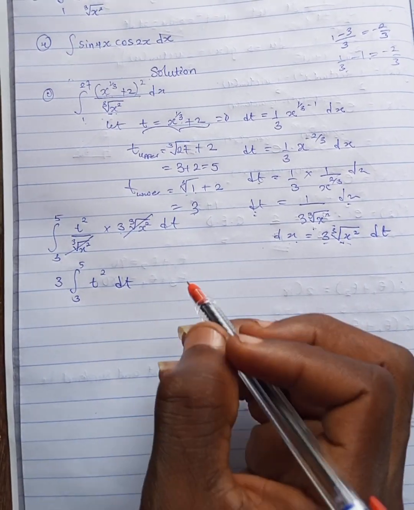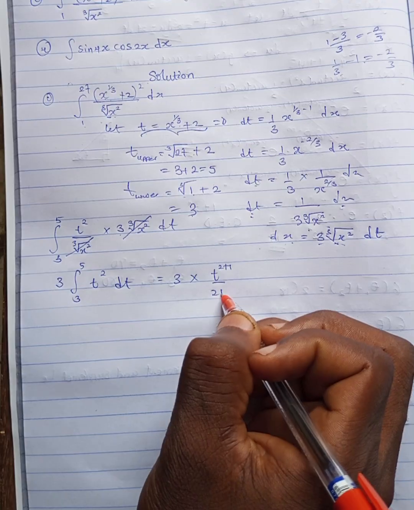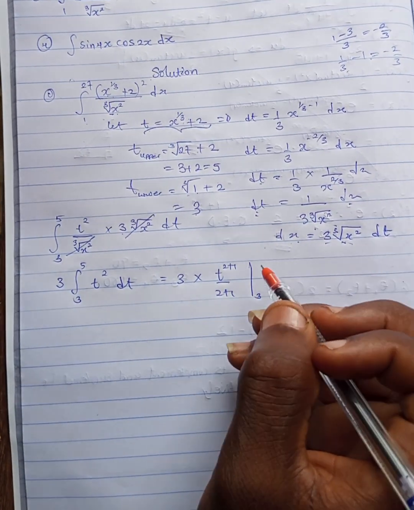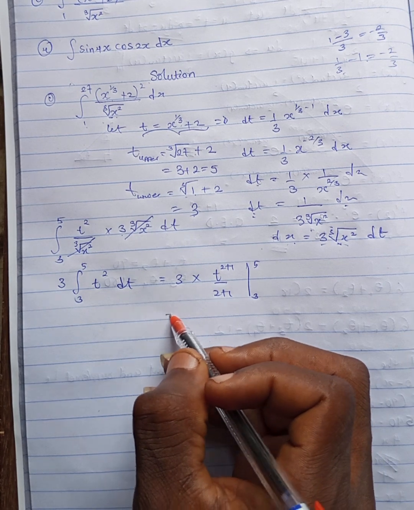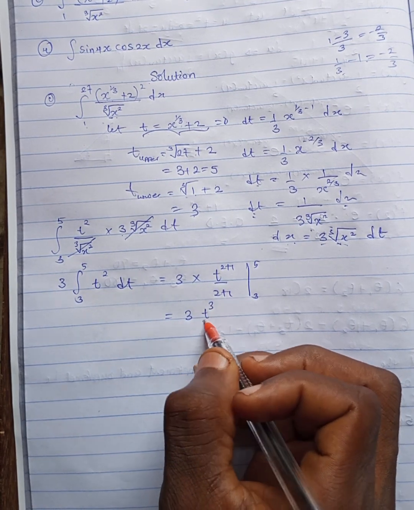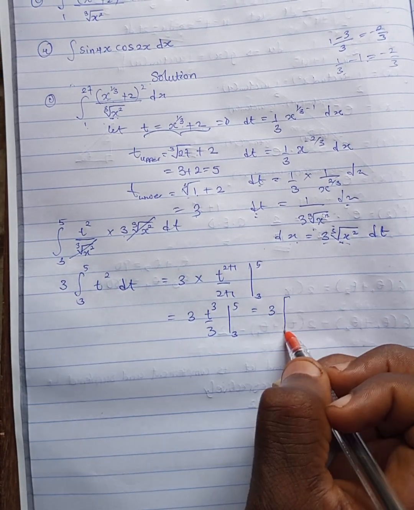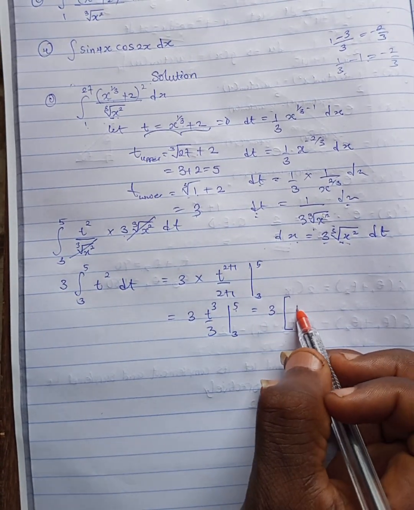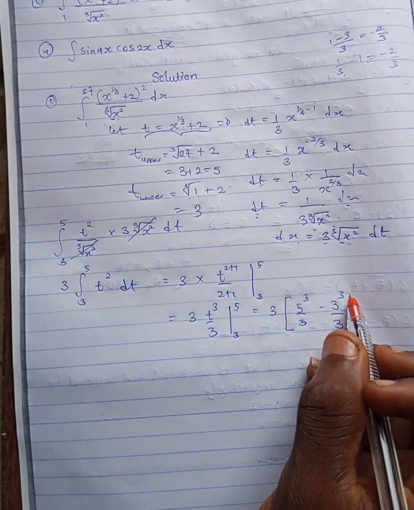Now let us integrate this. This will become 3 times t raised to 2 plus 1 over 2 plus 1. Then it's going from 3 to 5, right? So let's get our final answer. We get 3 times t cubed over 3 going from 3 to 5. Now this is equal to 3 brackets. So I put 5 here. That's 5 cubed over 3 minus 3 cubed over 3.